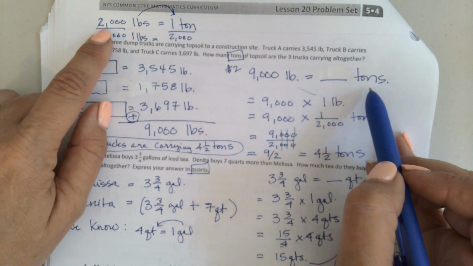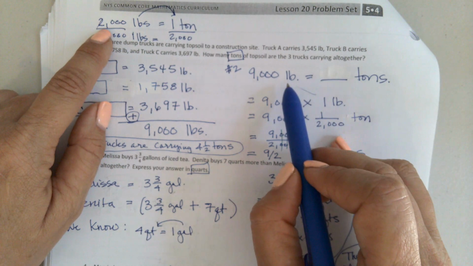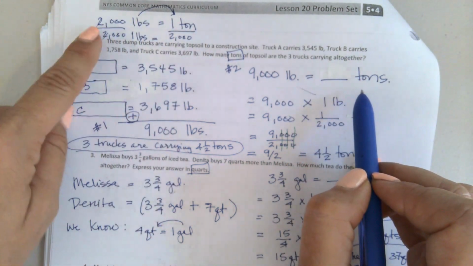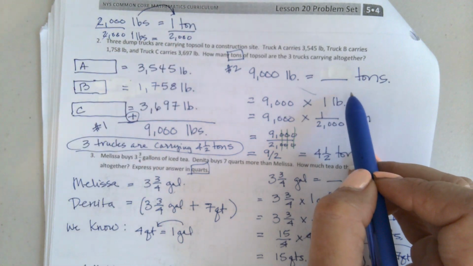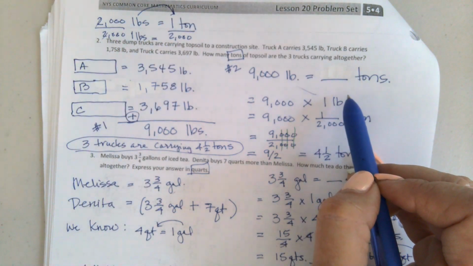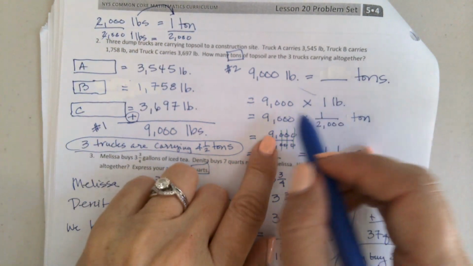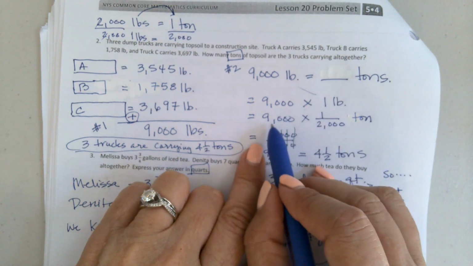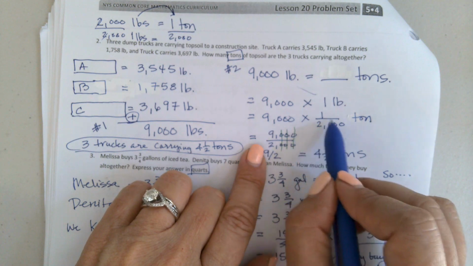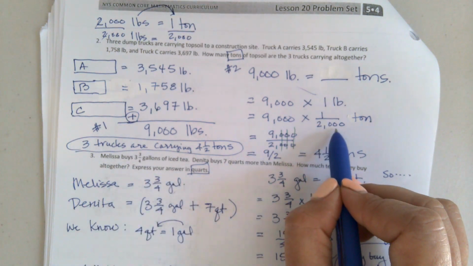So if I go back up here, I'm going from pounds to tons. So yes, I'm using my fraction, right? Because I'm going in this direction. I'm converting smaller to larger. 1 pound is 1 2,000ths of a ton.